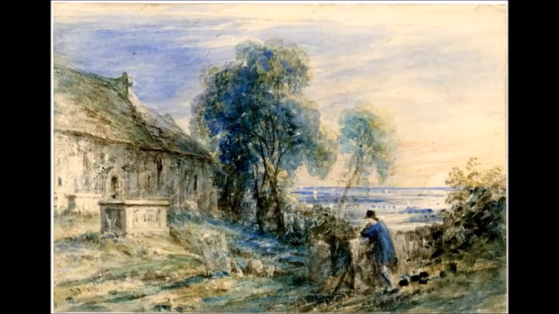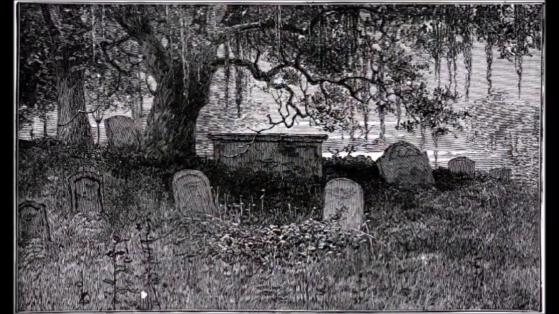Elegy Written in a Country Churchyard by Thomas Gray. Thomas Gray combines the neoclassical style with the romantic ideals perfectly.